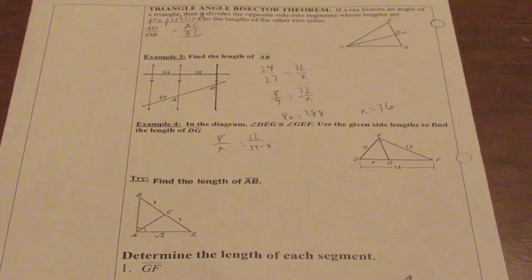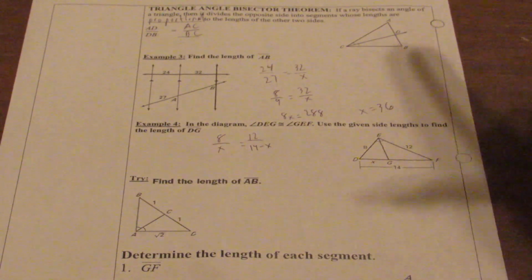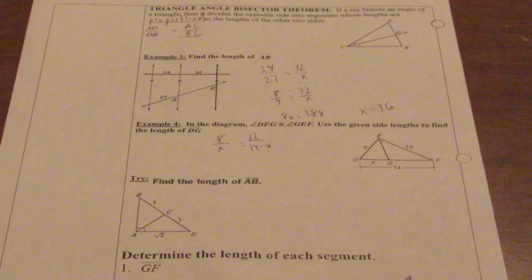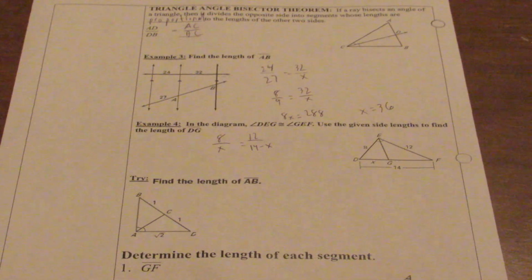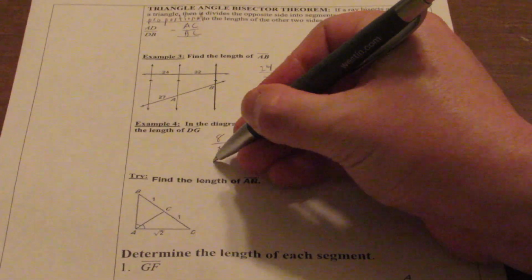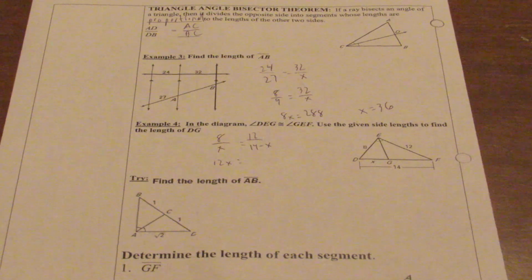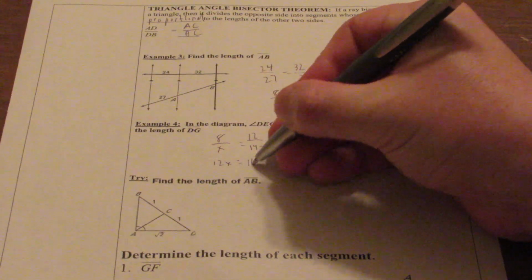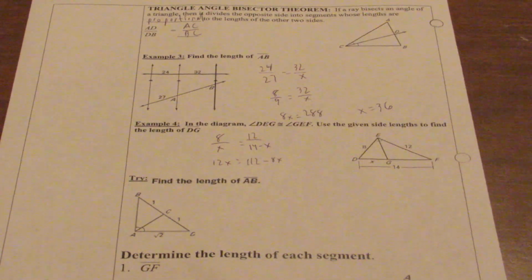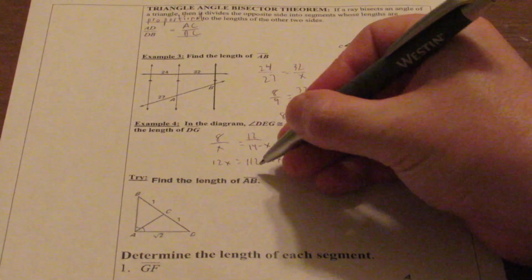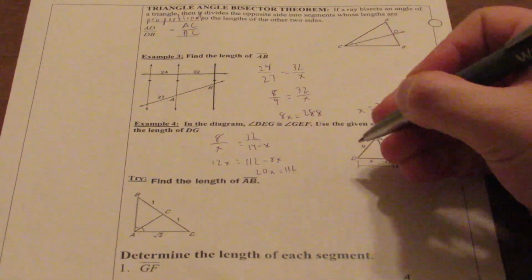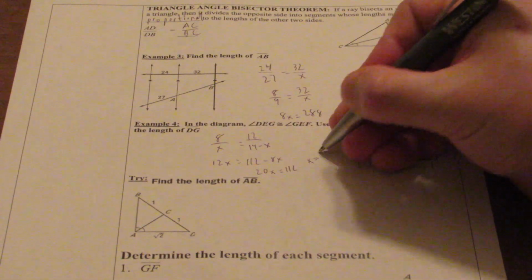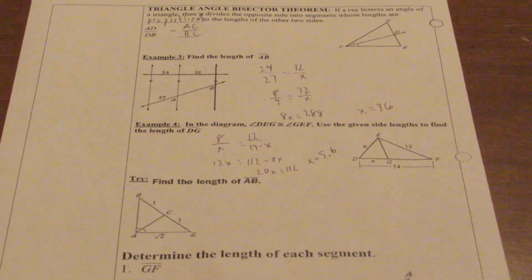So when I cross multiply here, now the advantage of doing it the way they do it up above is I could reduce, but I find it easier to do the setup there. Cross multiply, I have 12x. Make sure I distribute the 8. So I have 112 minus 8x. Add 8x to both sides. You get 20x equals 112. So x is 5.6.